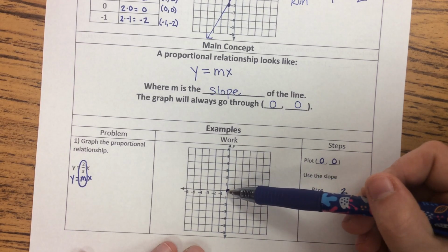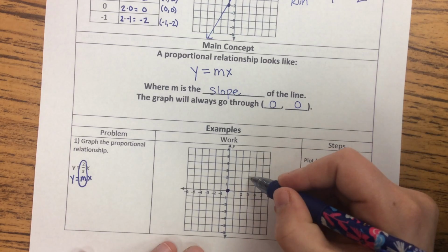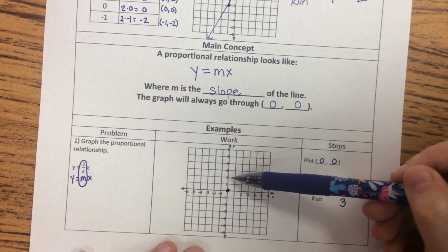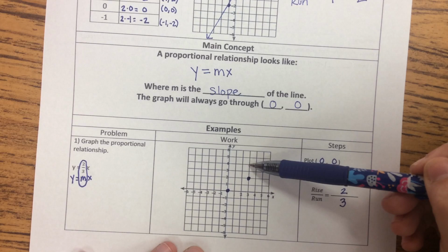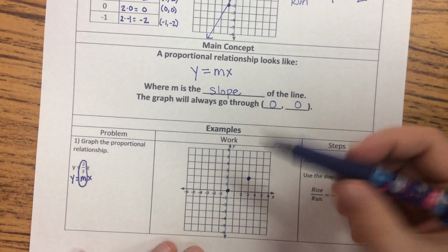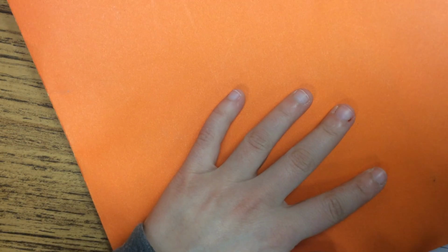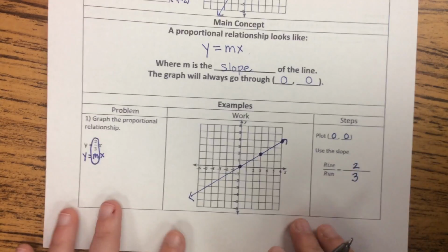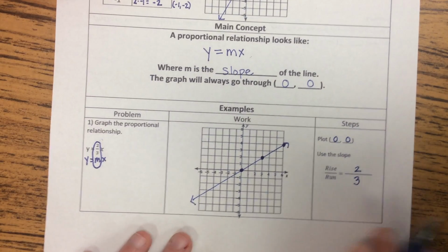So I'm going to rise 2, run 3. So without actually drawing, I'm going to just use my pen to go up 1, 2, and run 1, 2, 3. And then I make a point. Okay, I'm going to show that one more time. I'm going to go up 1, 2, and then I run 3. 1, 2, 3. Okay, I'm going to do it again because I have room. So I'm going to go up 1, 2, and over 1, 2, 3. All right, and then I'm going to use a straight edge to draw that line. And there is our graph. All right, so I plotted 0, 0. I used that m, which is 2/3, and I did rise 2, run 3, rise 2, run 3.